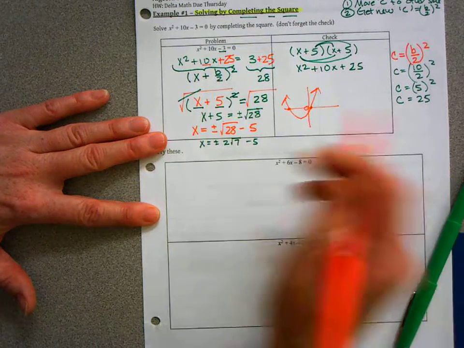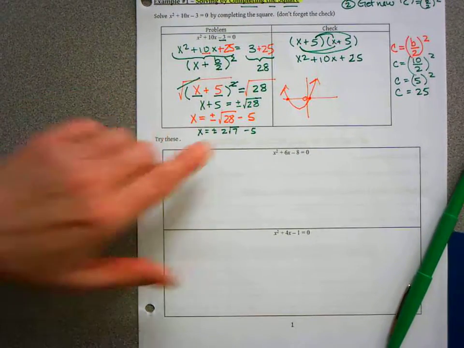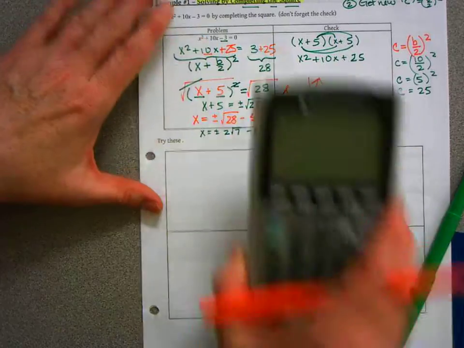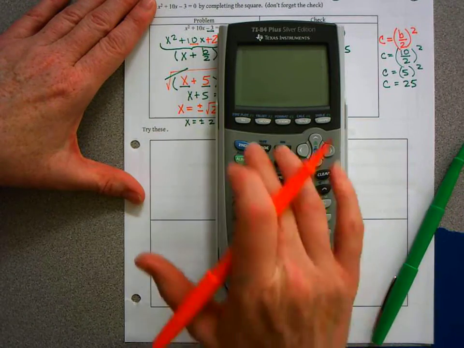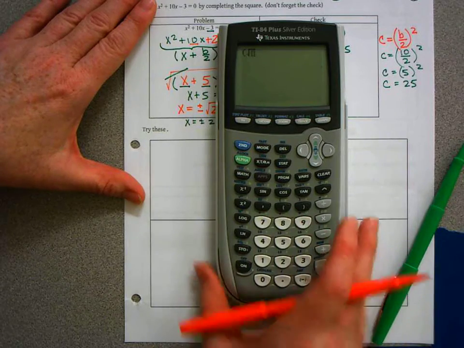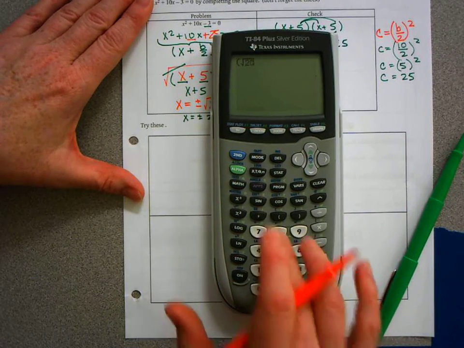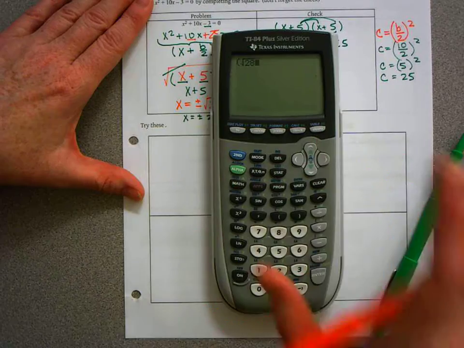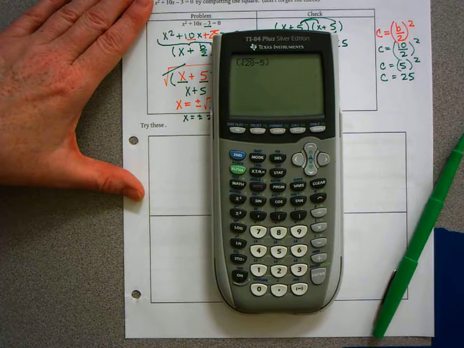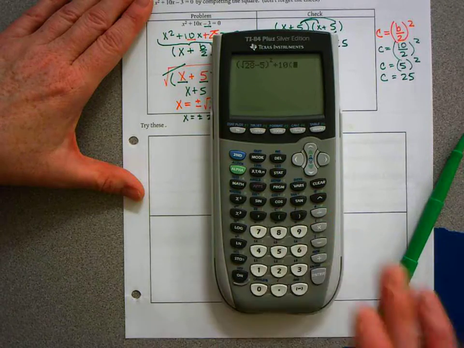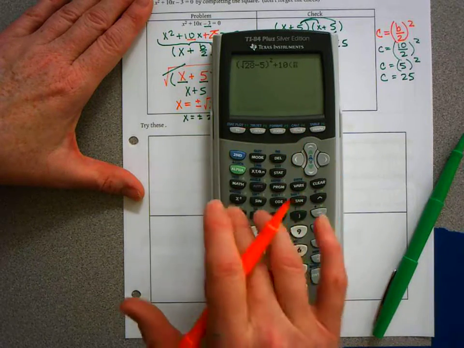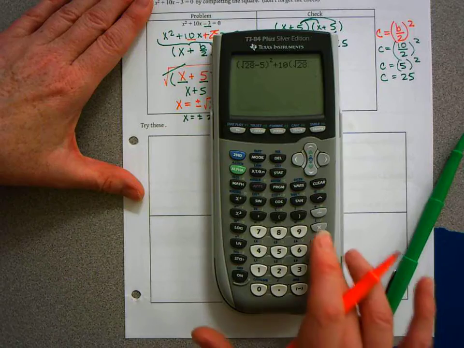Okay, so with calculator, I'll do one of them. Let's plug in radical 28 minus 5 into this equation and show you how that would work. Okay, I'm going to take radical, you see that? Radical 28, move over, minus 5. I'm going to take that whole amount, and then I'm going to add 10 times positive radical 28, move over, minus 5, x value.